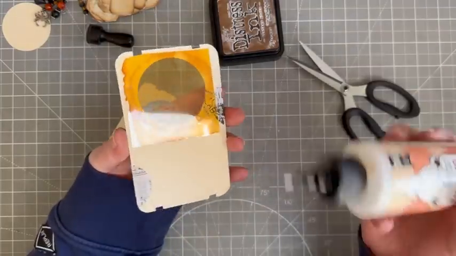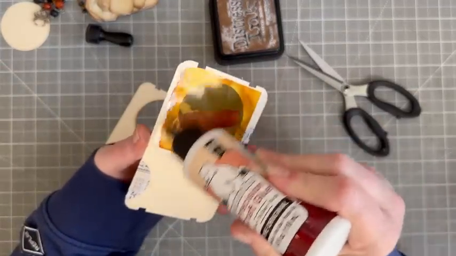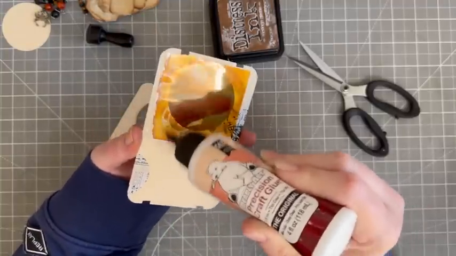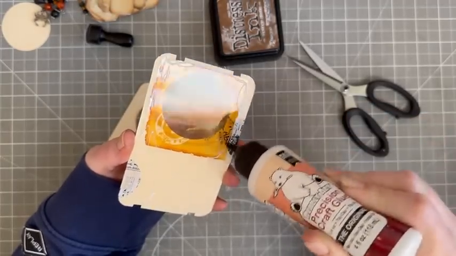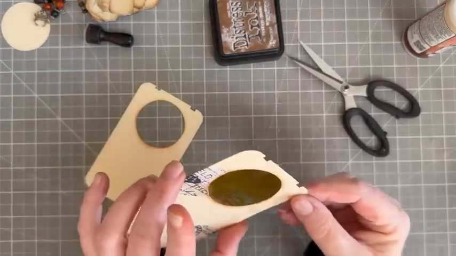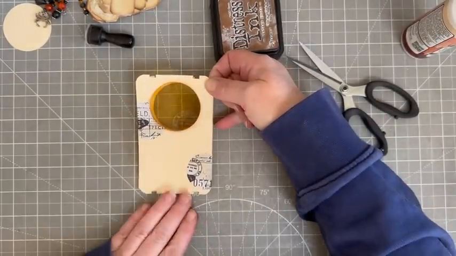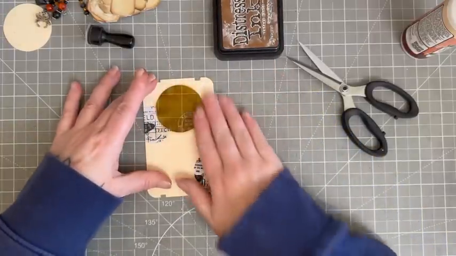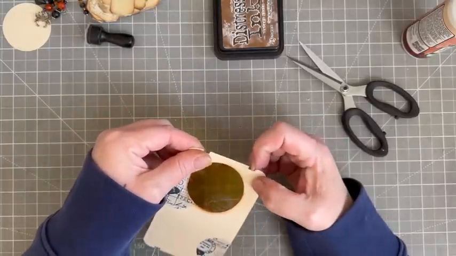And then you could have it as a pocket. I'm not going to though. And this will just make it a little bit sturdier and look really cool if you put the moth on the inside, but we're not, so.